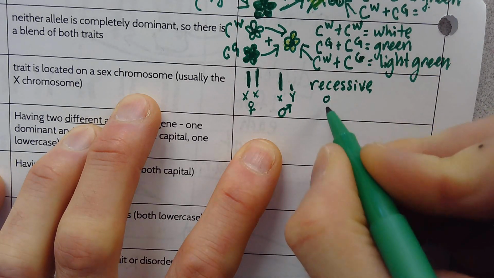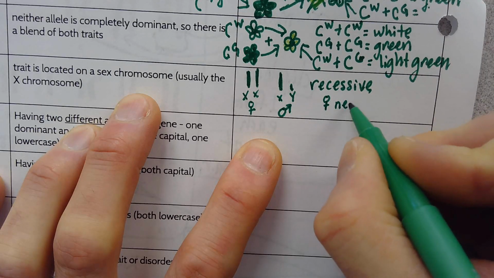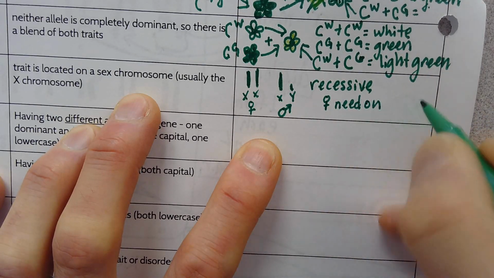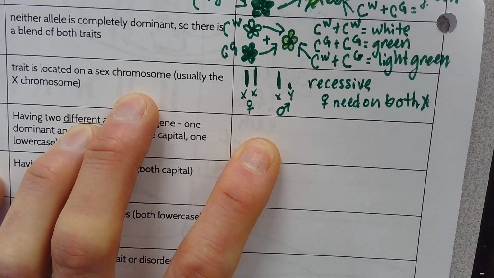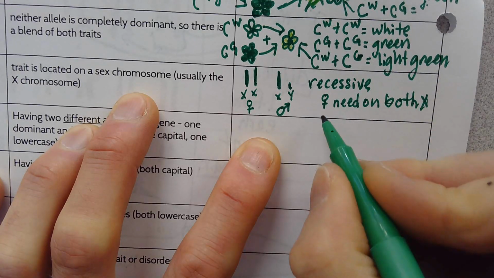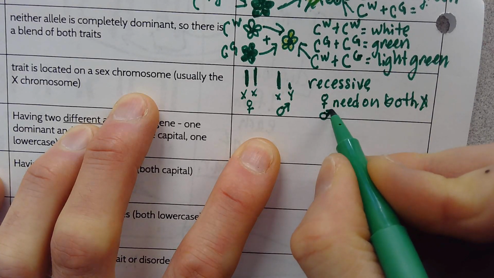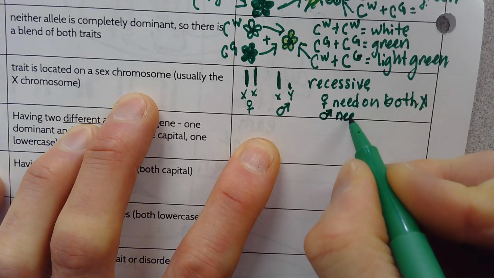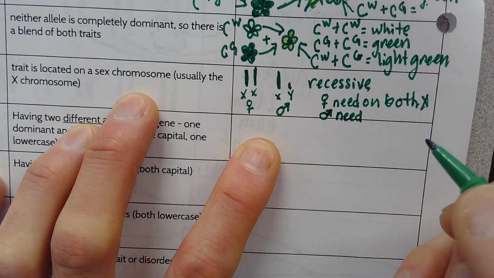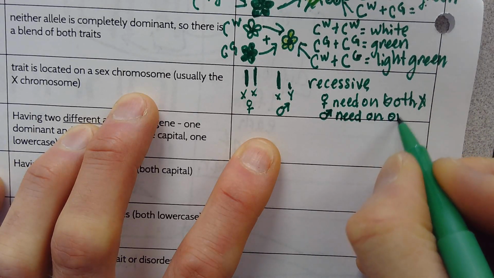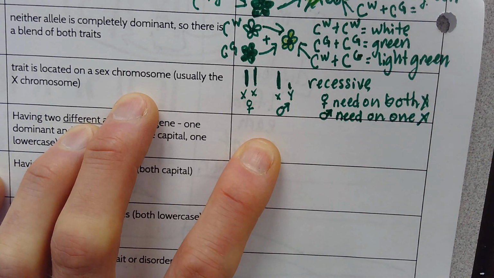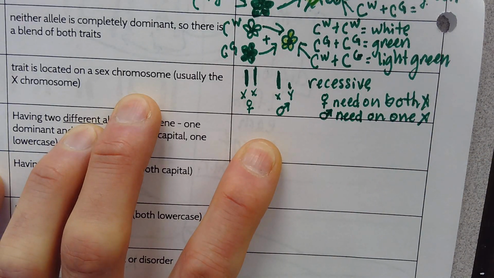females need it on both. If it's a male, you only have one X, so it's got to be just on that one X. There are some things that are X dominant, but they're super rare.